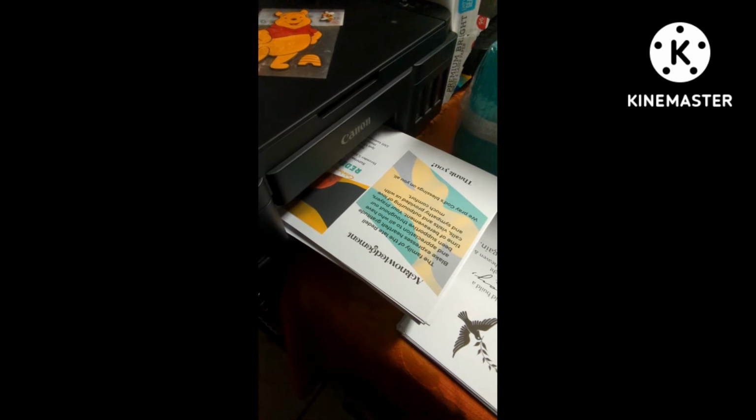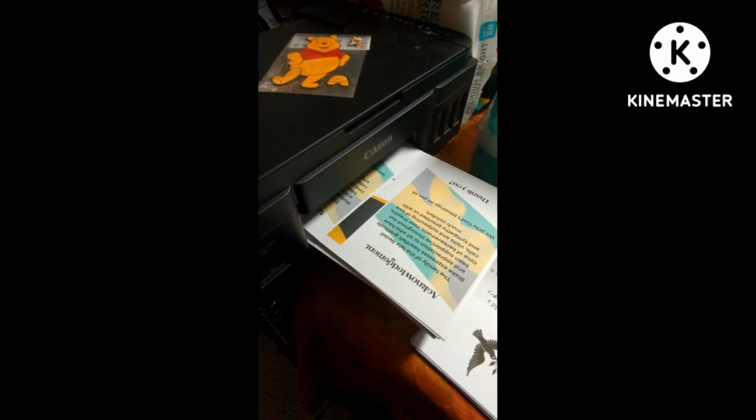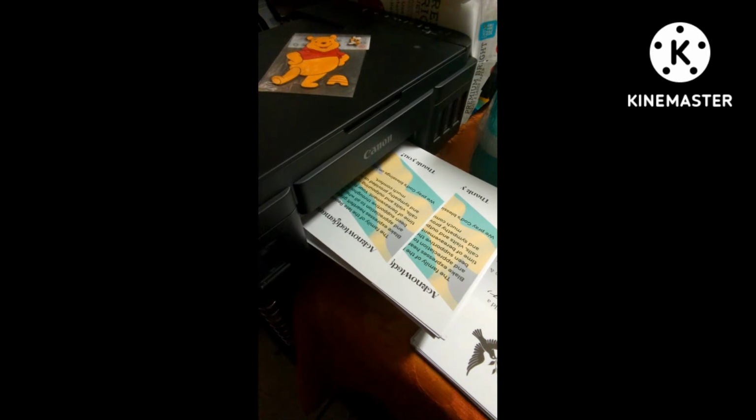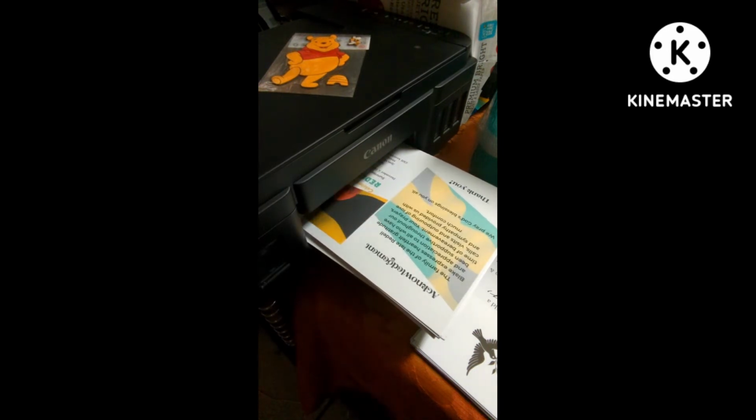Here's the printing process. I'm not going to show you the whole thing printing because it did take a minute to print it all, but I will give you little snippets of everything being printed out. Enjoy.